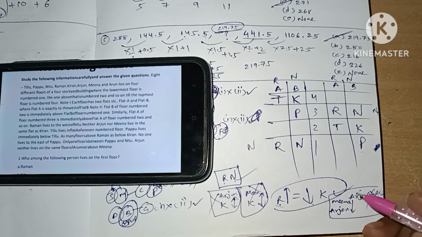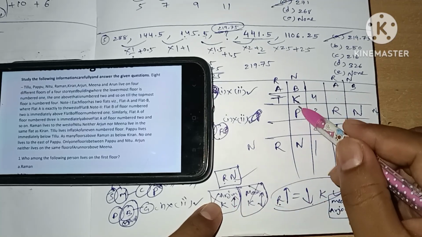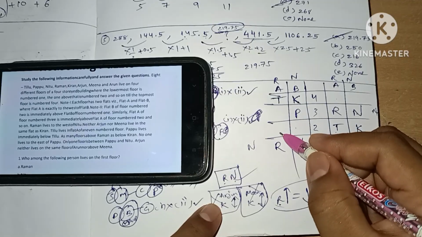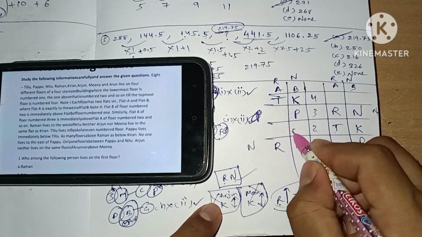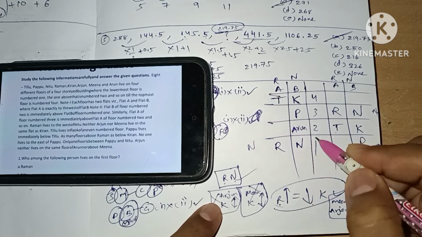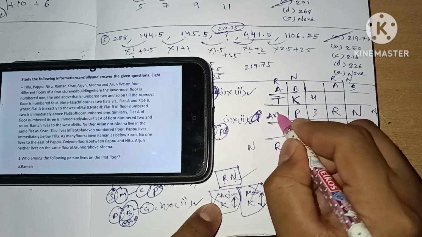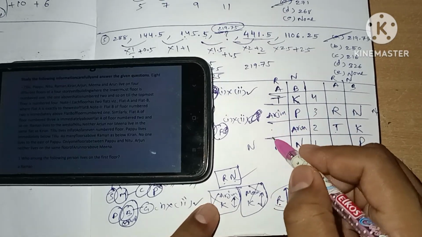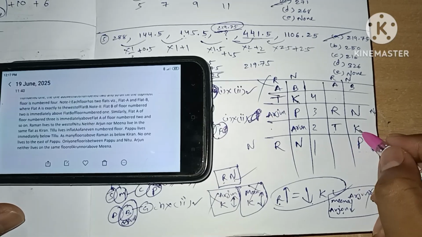Here we have K. K is here means K and Arjun are not in the same flat. So Arjun must be in these floors. And it is said that Arjun and Arun are not adjacent. There is only one place for Arun. This is Arun. Arun and Arjun are not in the same flat, which means Arjun's place is here. We have a statement that Arjun is below Meena. So in this case, Meena comes below Arjun. So this case fails. In this case, we have Kiran here.